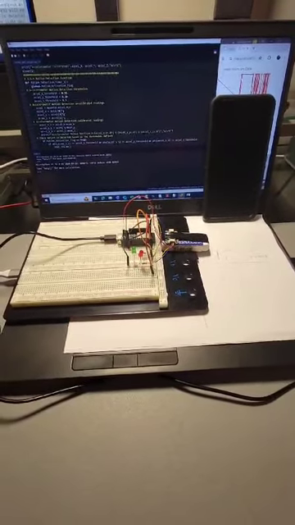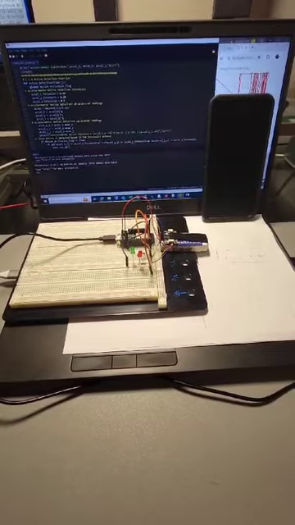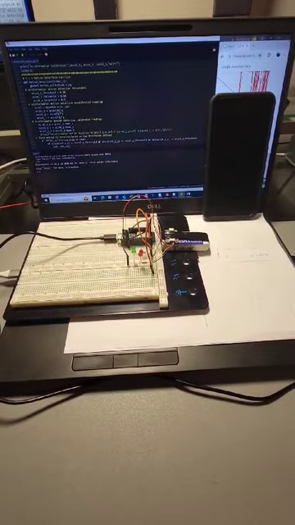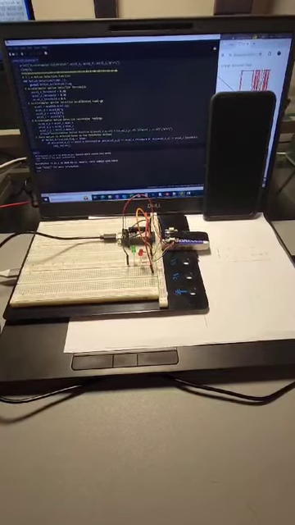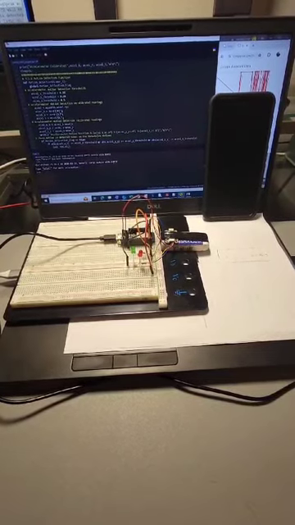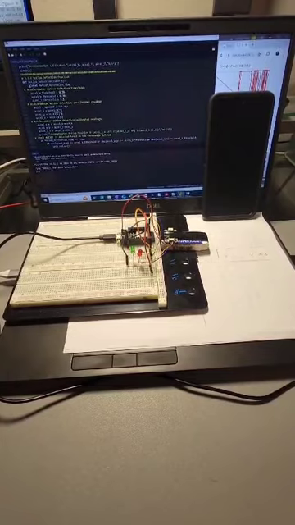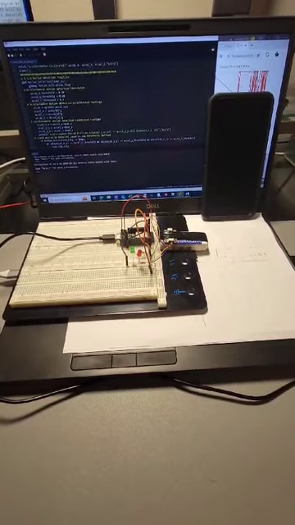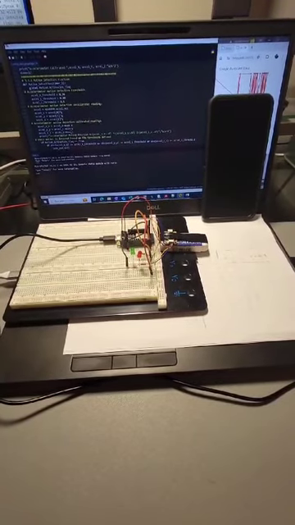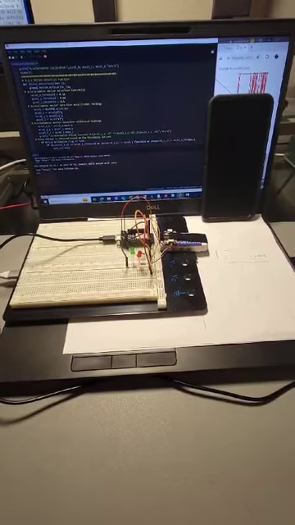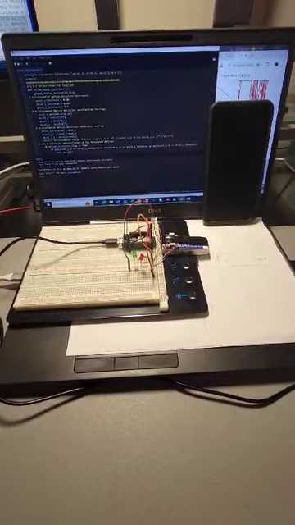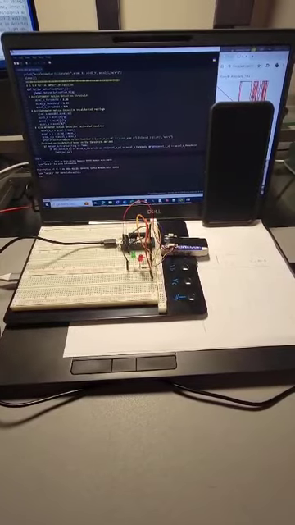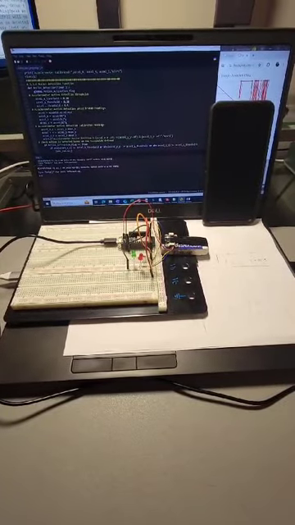Then I was able to display the uncalibrated accelerometer X, Y, and Z axis for 20 samples, and then compute the offset settings from that. Then, based on the accelerometer offset average that I calculated, I subtracted it from the original readings to find the calibrated accelerometer readings.